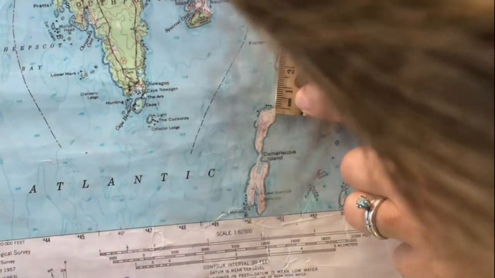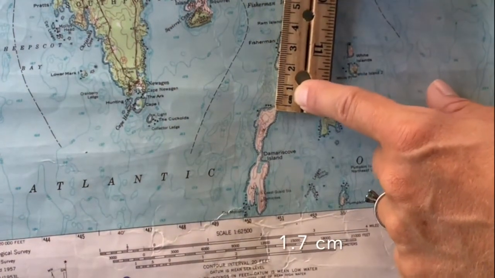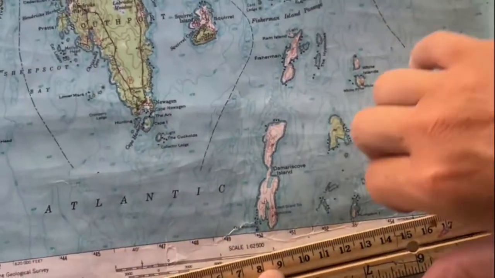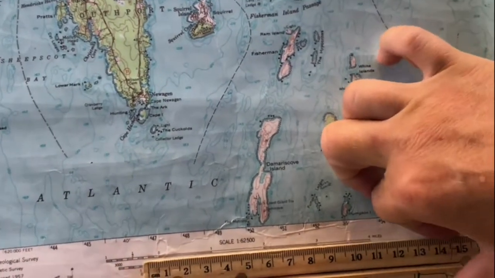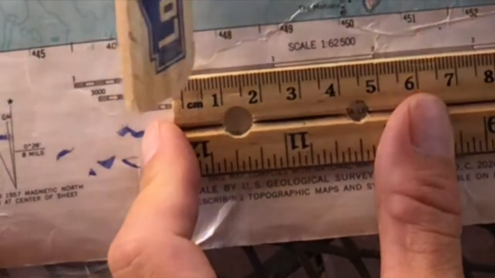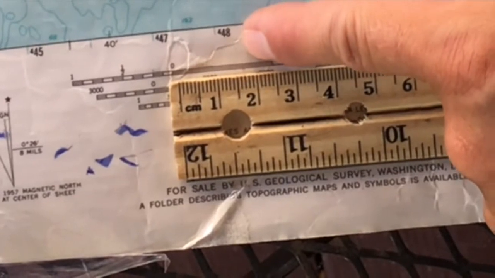And if I look here, looks to be about 1.7 centimeters. So I'm going to keep it in my head, 1.7 centimeters. Now I'm going to line it up on my scale. So 1.7 centimeters would be about here. Notice it doesn't really line up with anything exact.